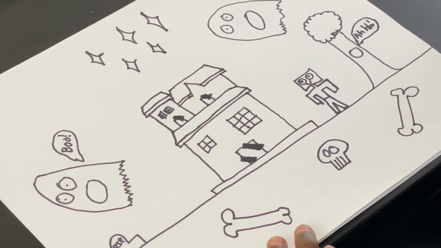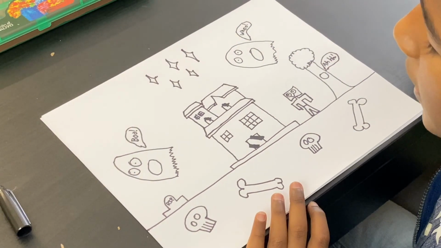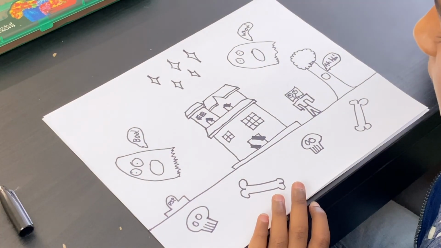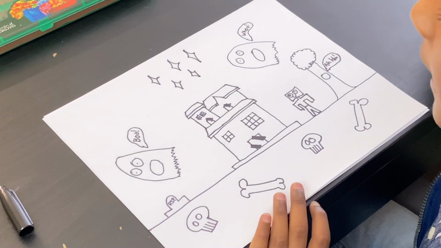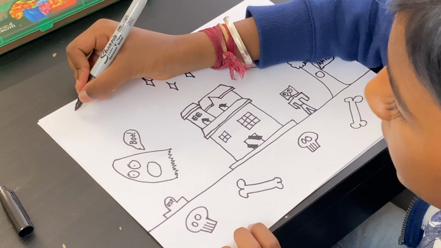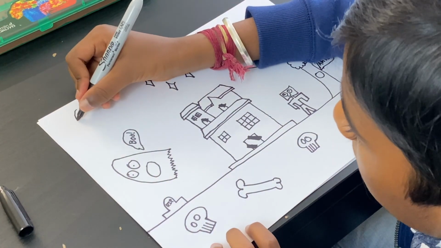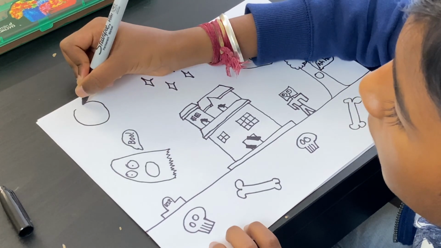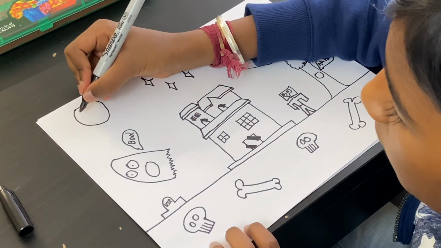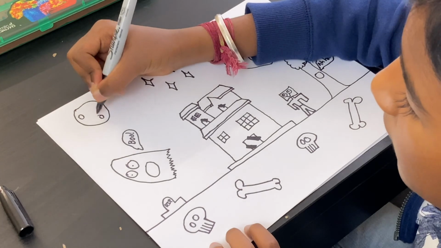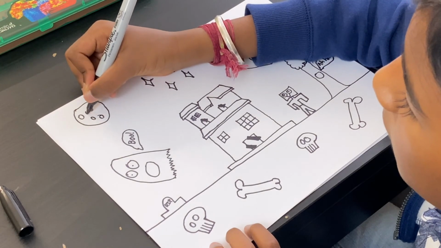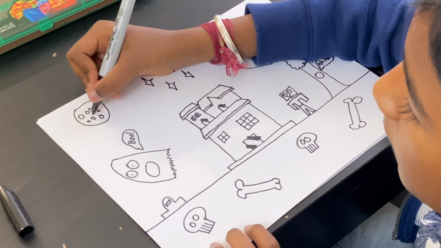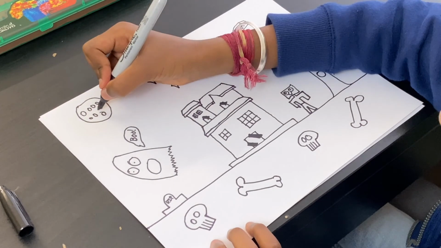And I think the night is missing one thing that it always has. And that is the moon. So let's make a circle. And then we can add some smaller circles inside. There.